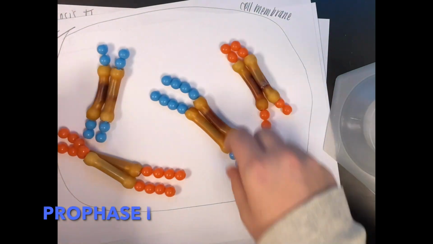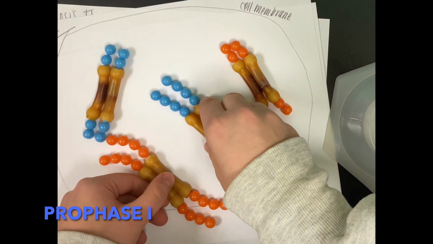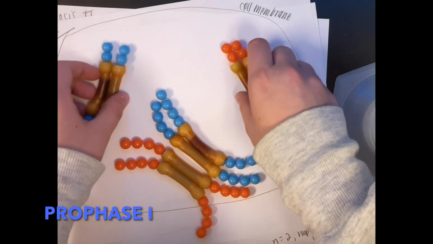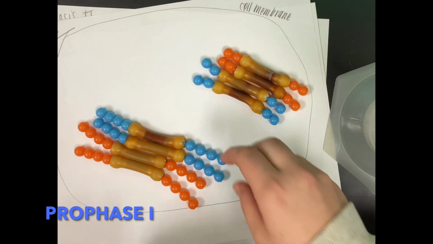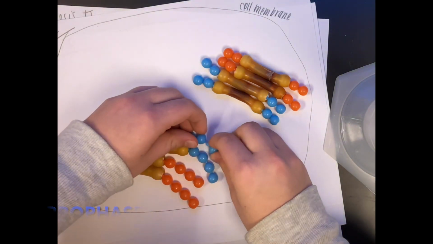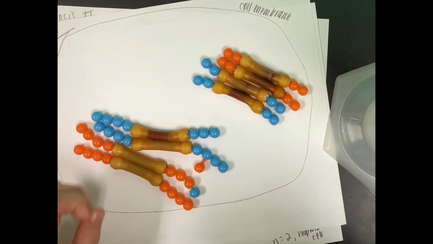So then chromosome 1 from mom and 2 from dad come together to form tetrads, just like that. And then they also cross over, which gives genetic variation to the chromosomes.